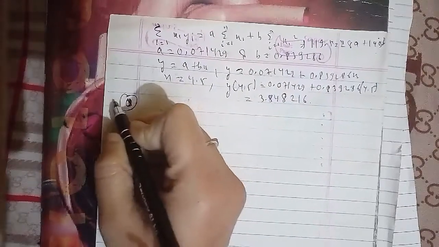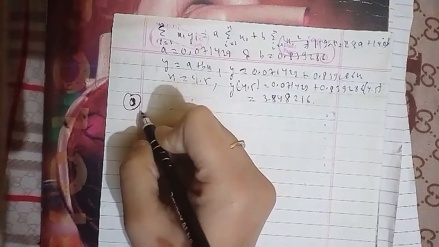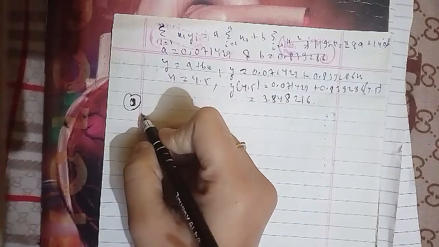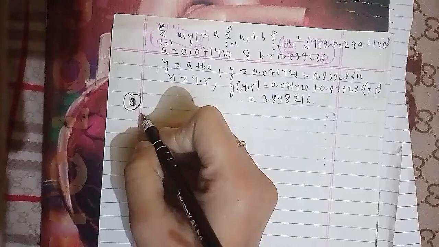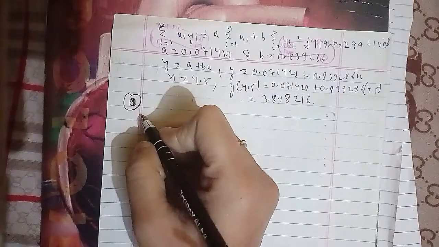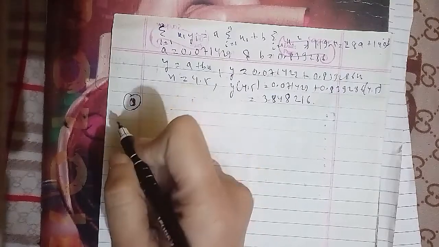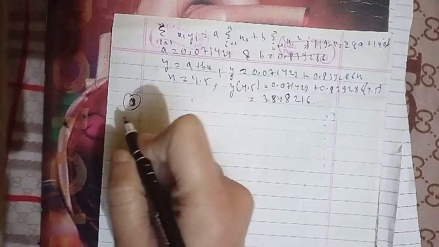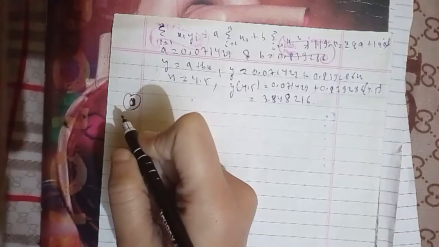Now we go ahead further, which will be having another question that is the important one. So the question is, a table below gives the temperature T degrees Celsius and length L mm of a heated rod, and if L equals A0 plus A1T, then find the best values for A0 and A1.